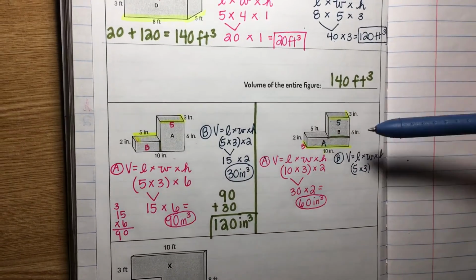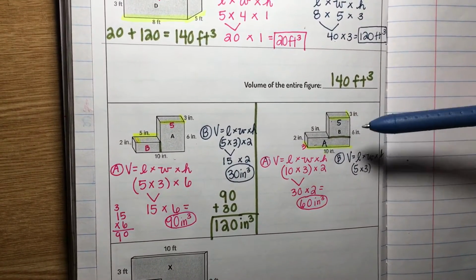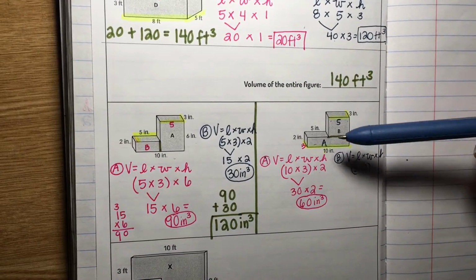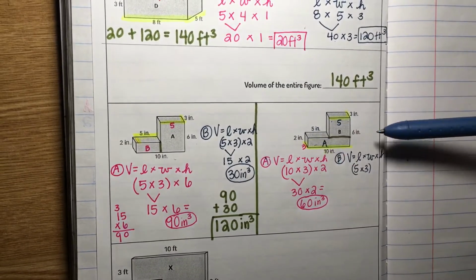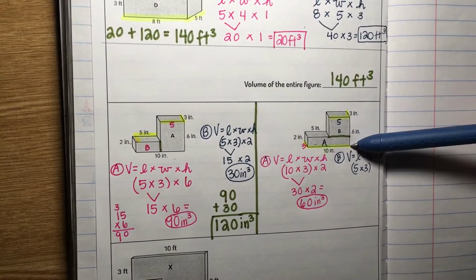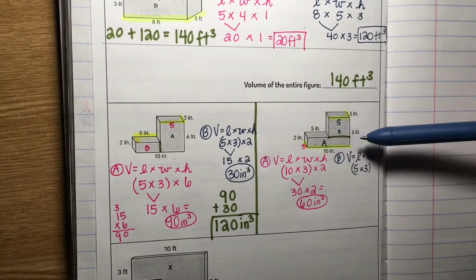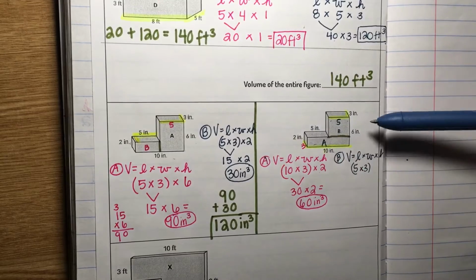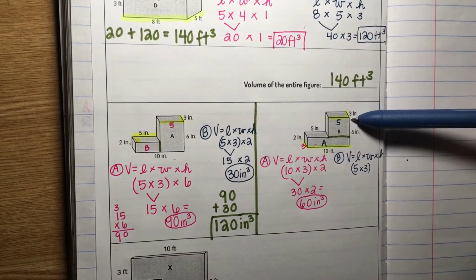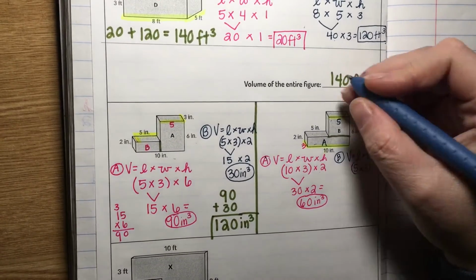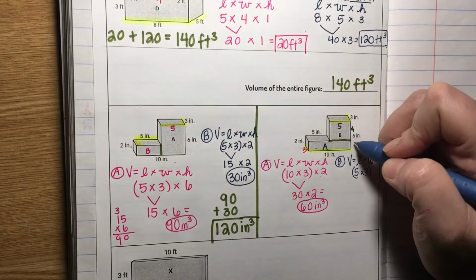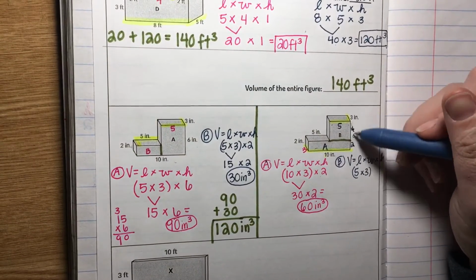And then I'm looking to see how tall this shape is. I know this box down here, A, is 2. This 6 tells me the entire thing, both box A and B combined, gives me 6. If A is worth 2, what's left over for box B? Should be a 4. So 4 is here and a 2 is there. So this is a 4 for the height.